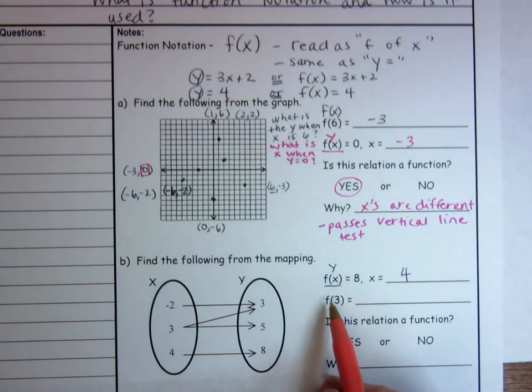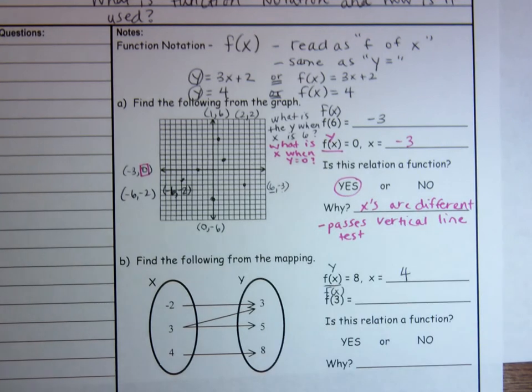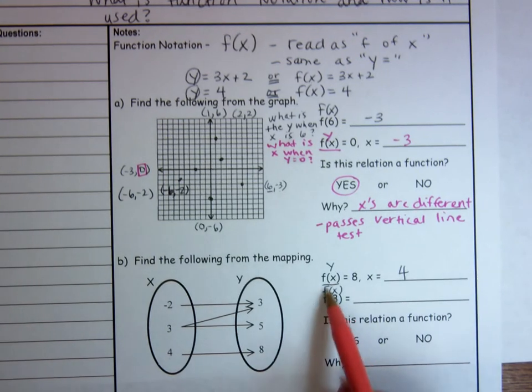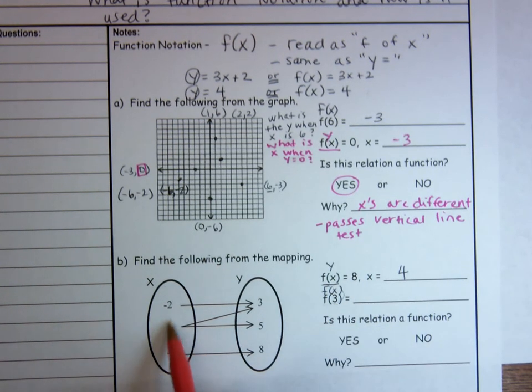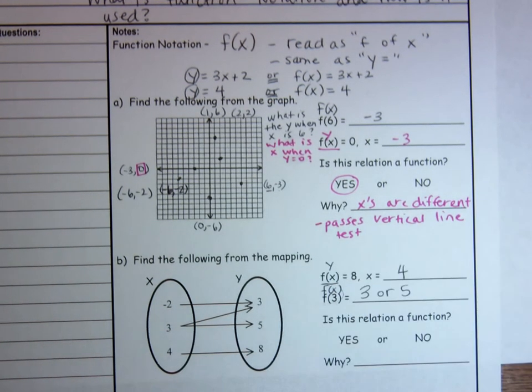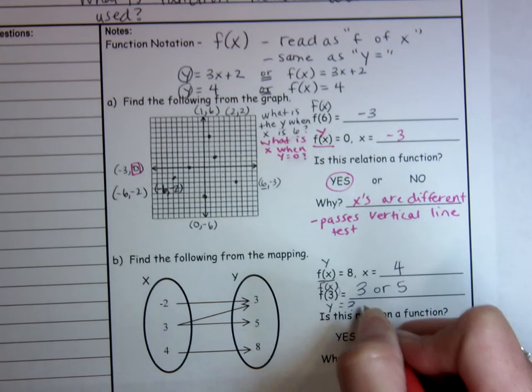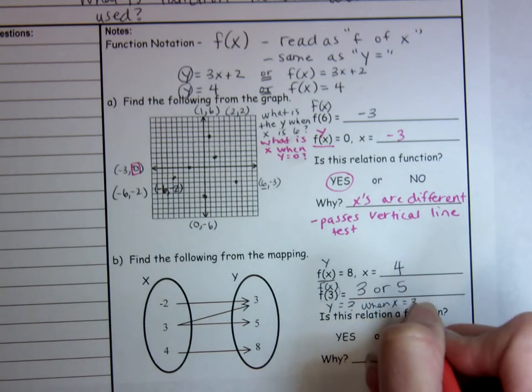The next one says f of 3. Remember that this is f of x. And as we look at what's being replaced, the f's are the same, but here the 3 has replaced the x. So this is saying when x is 3, what is the y? So look at your x, that's 3, and you notice that there's a 3 for the y, and there's also a 5 for the y. So we could say 3 or 5. So we are saying, what is y equal to when x is 3?